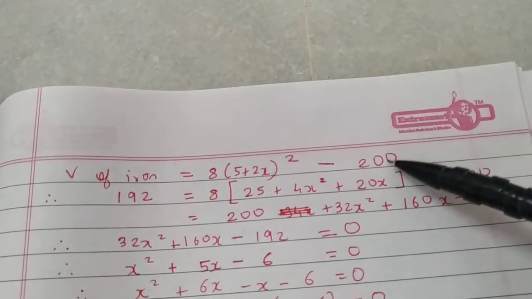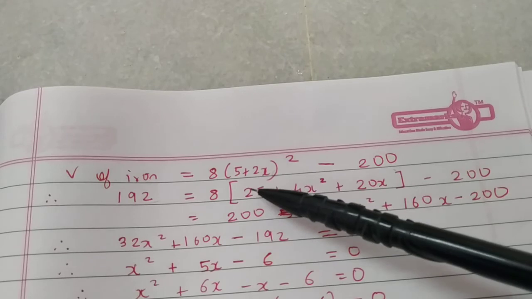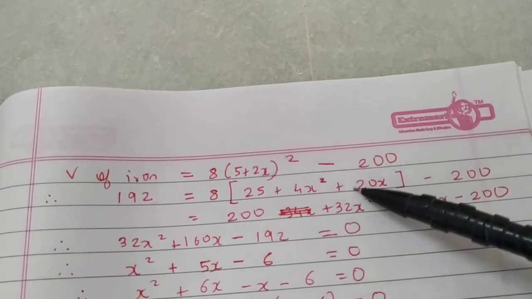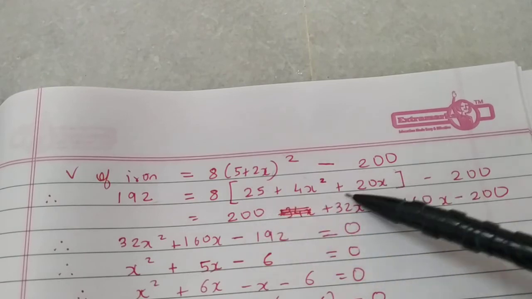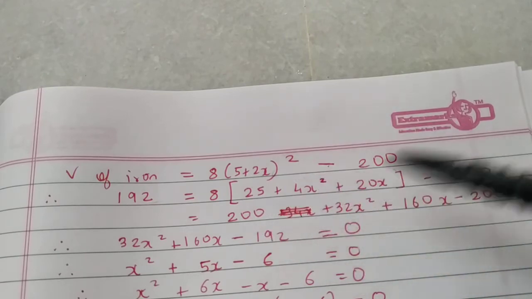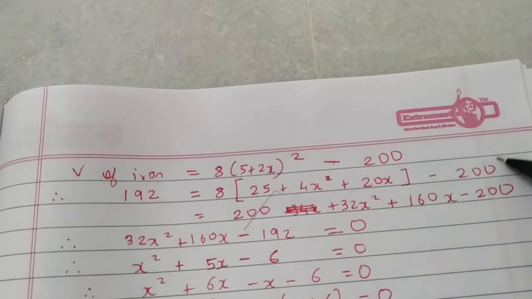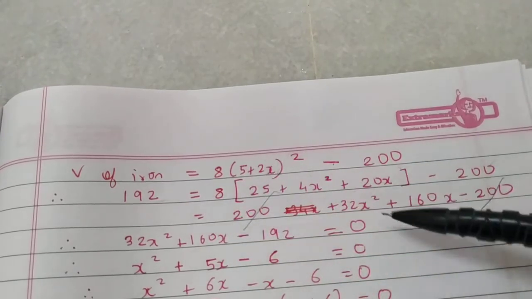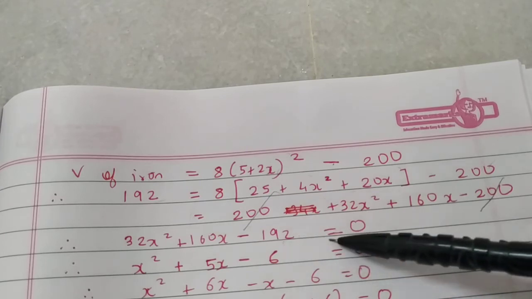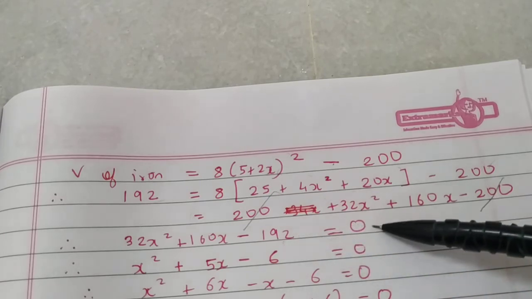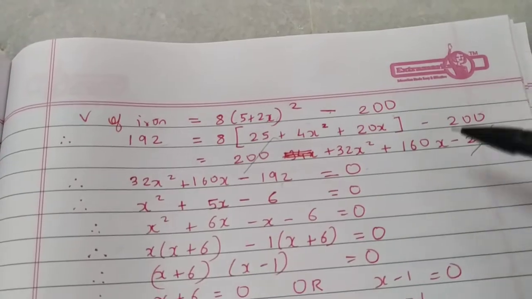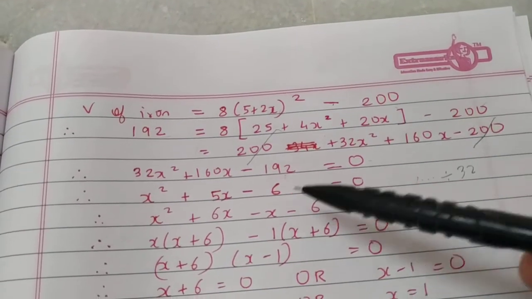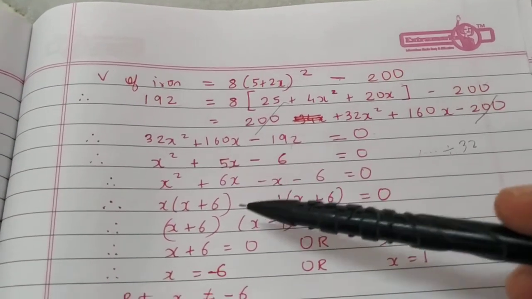So now this is an algebraic sum. We use the square formula: (a plus b) the whole square is a square plus b square plus 2ab. Open the brackets. So 200 and 200 get cancelled. Shift 192 to the RHS, it becomes minus 192 is equal to 0. So that's a quadratic equation. Let's simplify it further by dividing by 32. So now splitting the middle term would become easy.